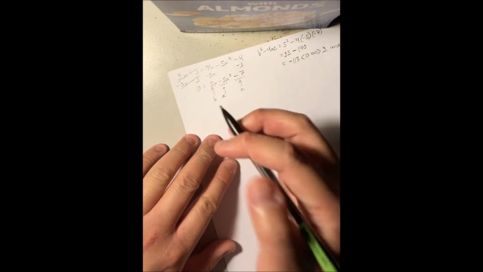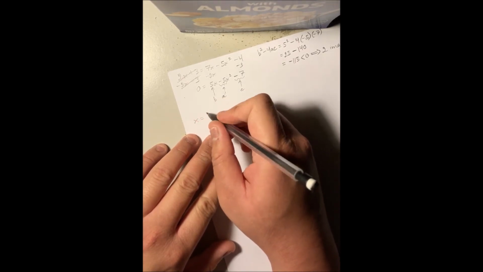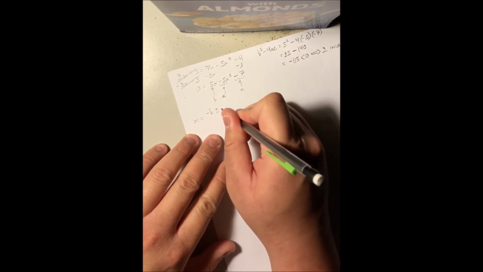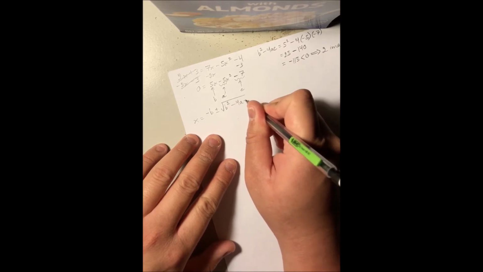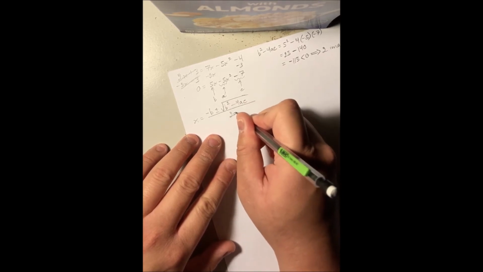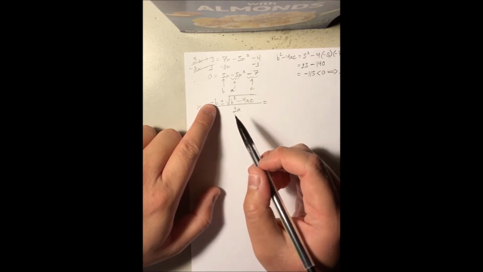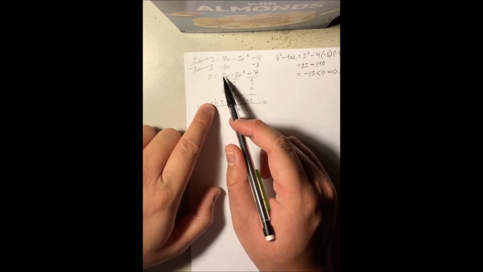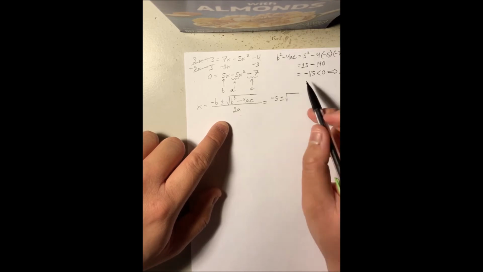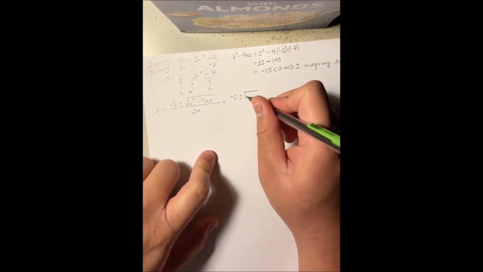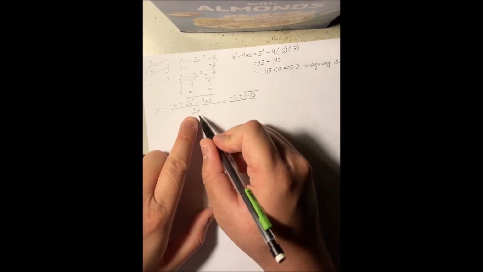Alright, the quadratic formula now is, as usual, x equals -b plus or minus the square root of the discriminant, divided by 2 times a. b is positive 5, so negative b is -5, plus or minus the square root of the discriminant, which is -115, divided by 2 times a.